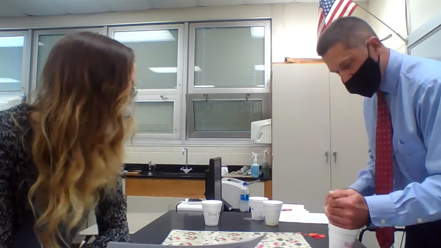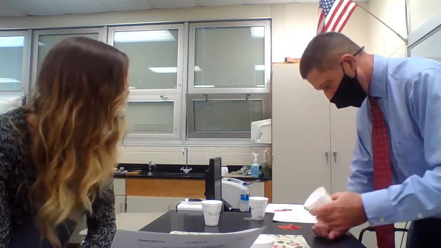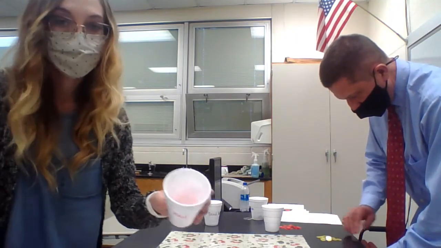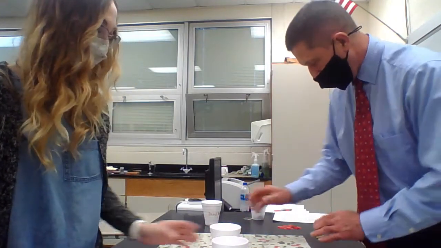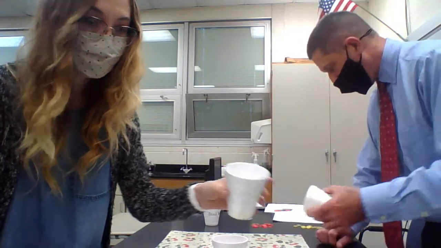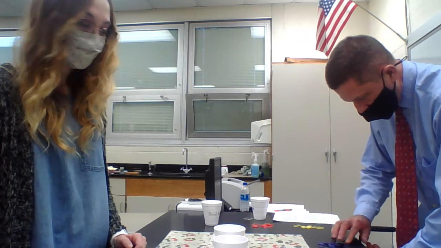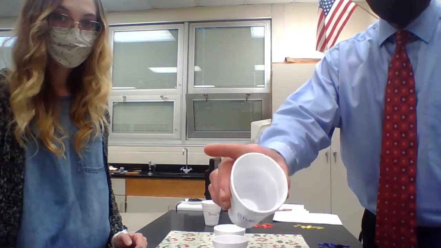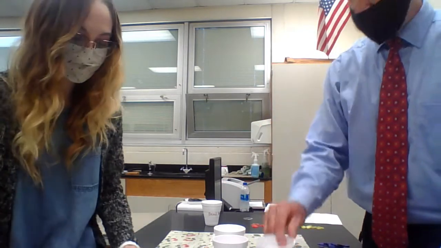Here's 10 reds. You can show them the red chip. They're a little translucent. There's the red chips. Here's that yellow. 6, 8, 10. Yellow chips. Now those were blue. Blue chips.